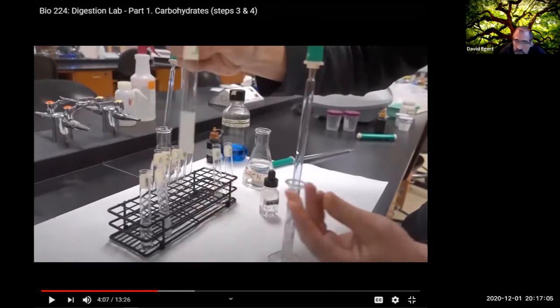So what's probably happening to that poor amylase right now as you watch? Being denatured. Say it again. It's being denatured. Yeah, exactly. We've just put the amylase into this super low pH environment. It's not happy.